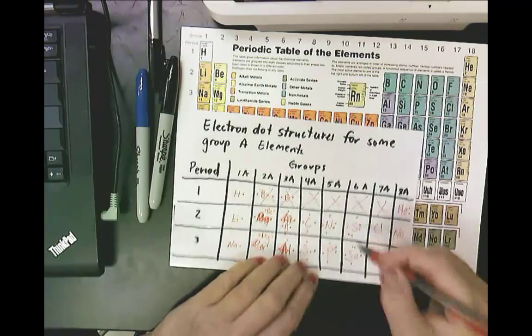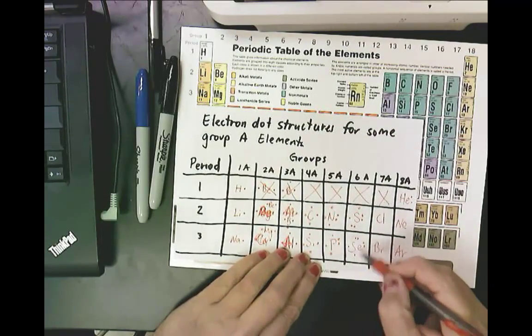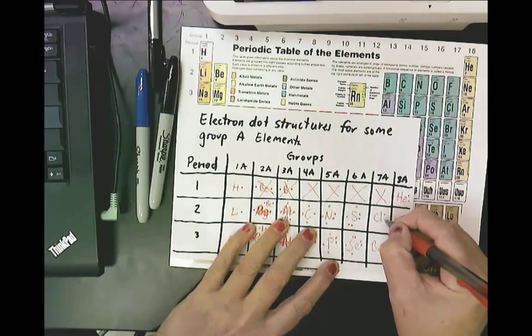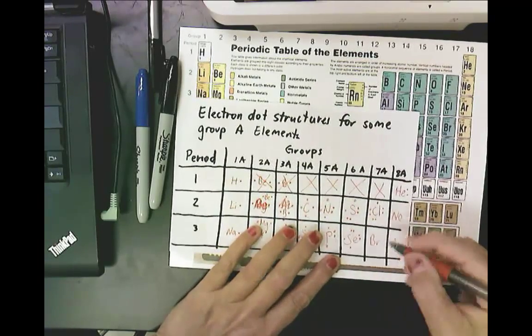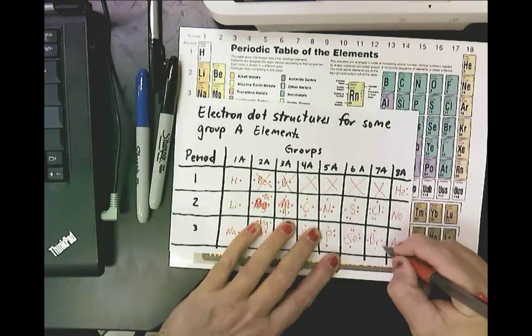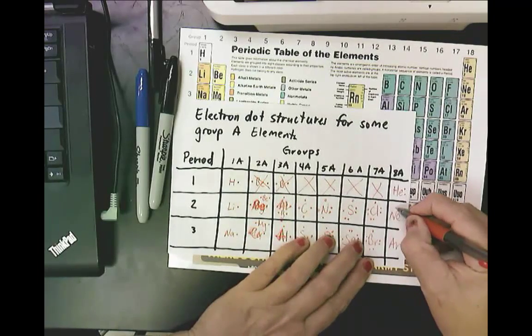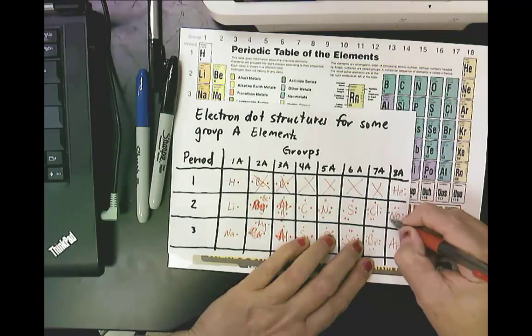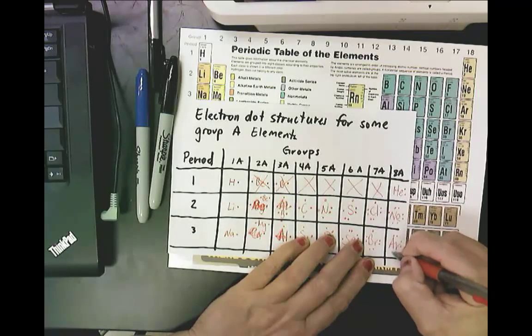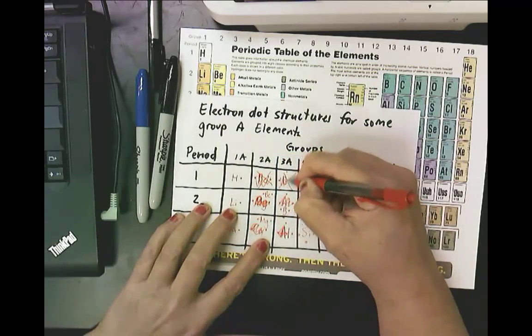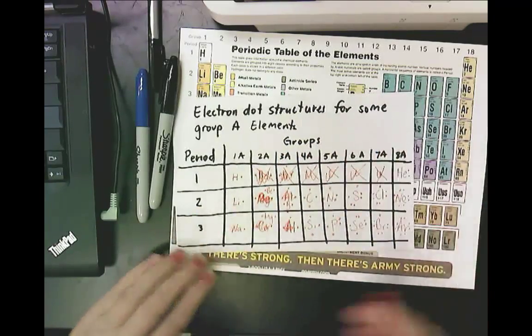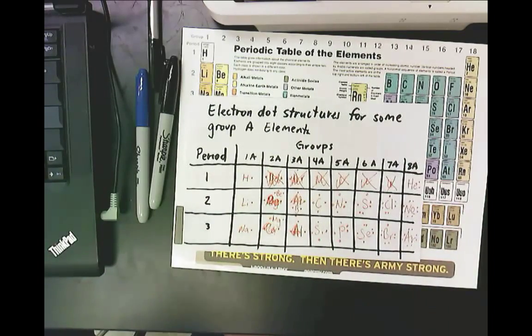Notice I'm mixing it up because it's just the idea that there's 2 bonding sites. Okay, 1, 2, 3, 4, 5, 6, 7. Change the pattern a little bit, but it's still all the same. Only 1 bonding site. And then our noble gases having 8, so there is no bonding sites. Sorry about that little mix-up there. I wasn't even thinking what I was doing there. Okay, so there's the basic idea of the electron dot structures for just some of the elements in the groups 1A through 8A.